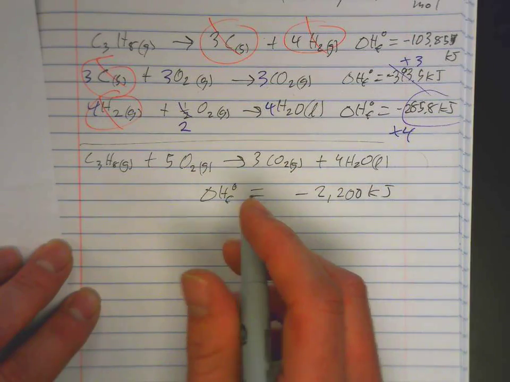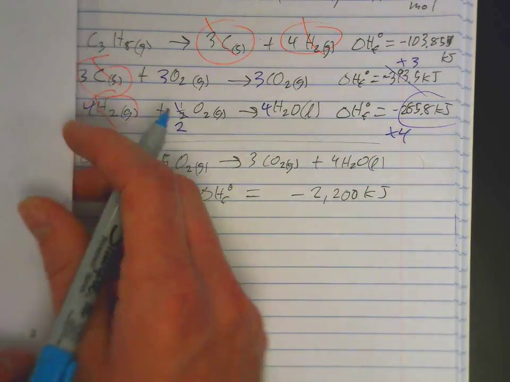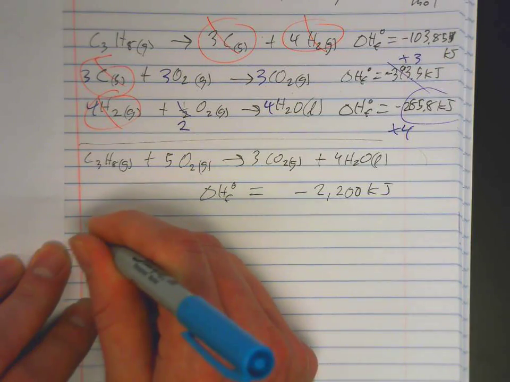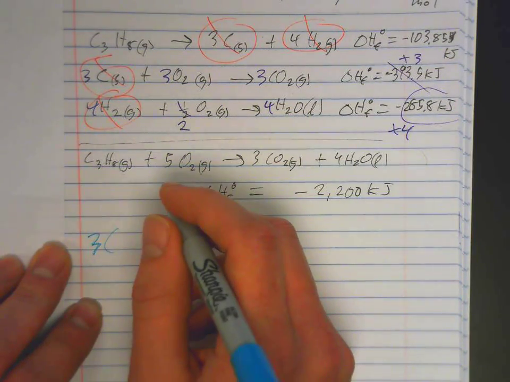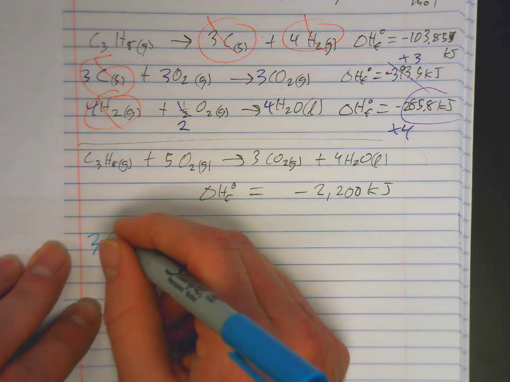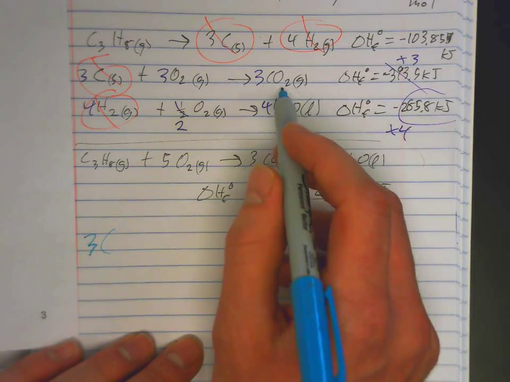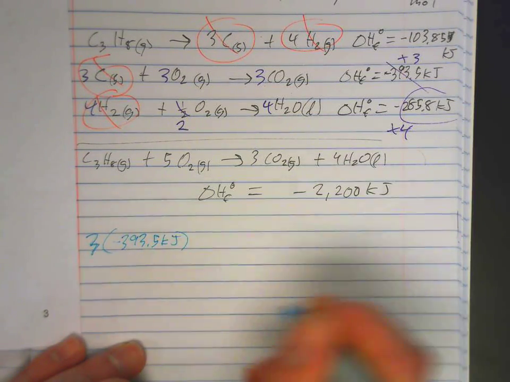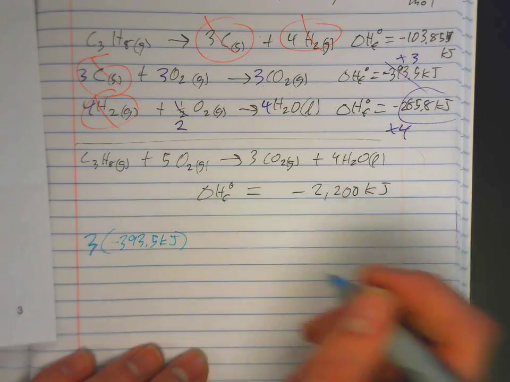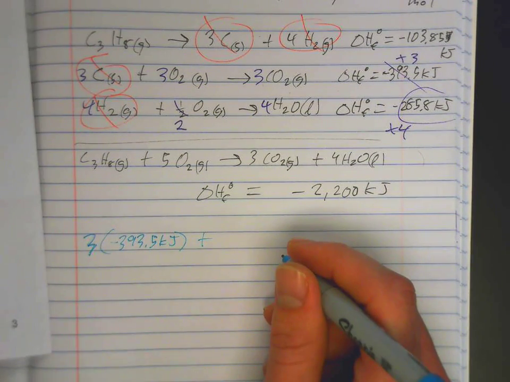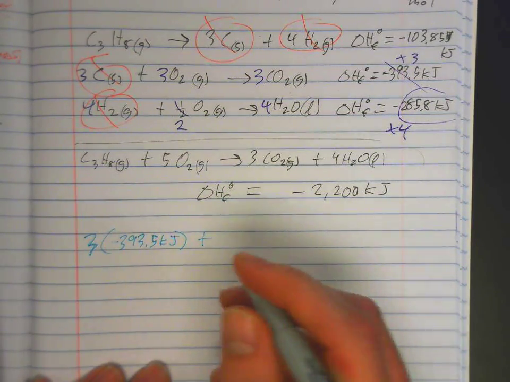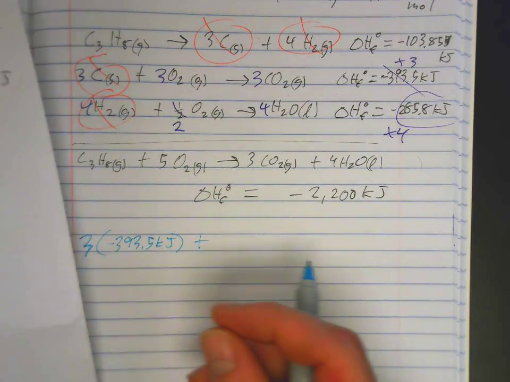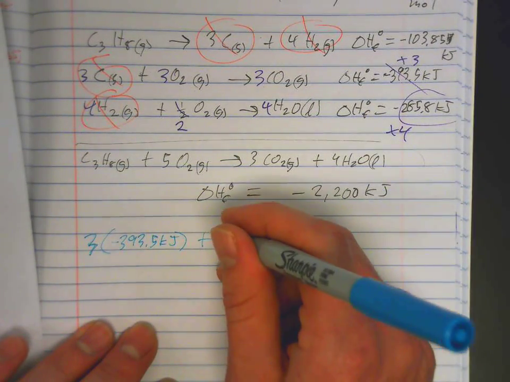So in this equation, we multiply the n value for each of the products, so 3 times the enthalpy of formation of CO2, which is given to us right there, negative 393.5 kilojoules, plus the enthalpy of formation of the other product, water.